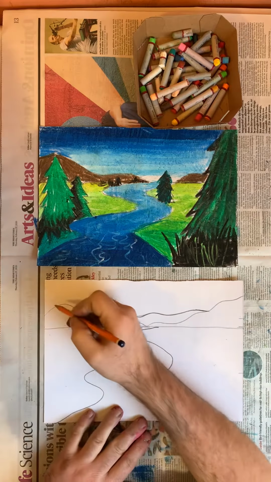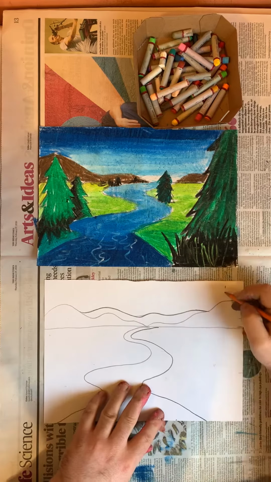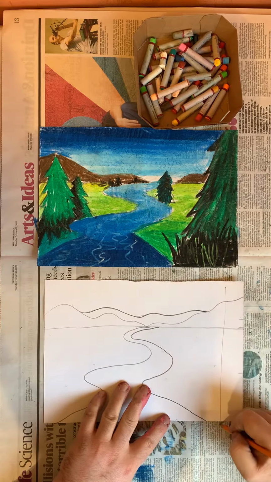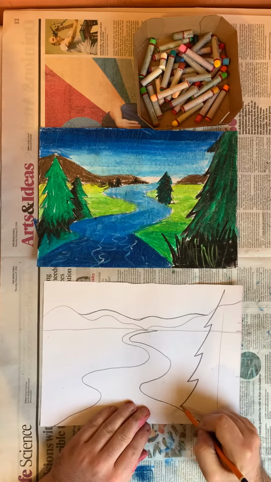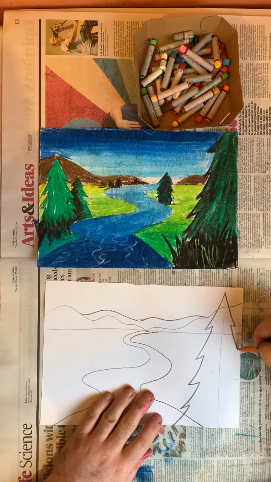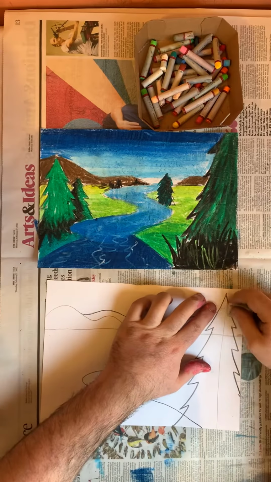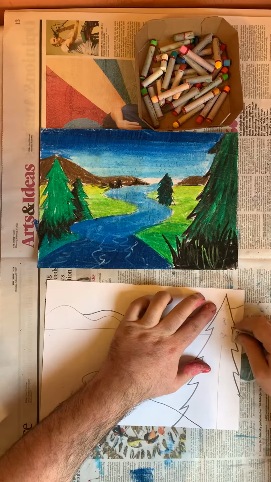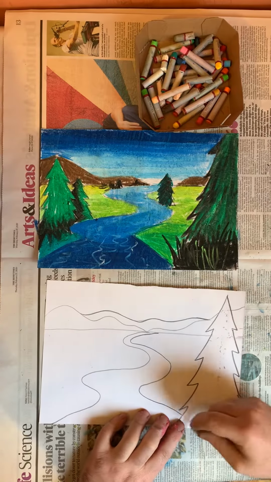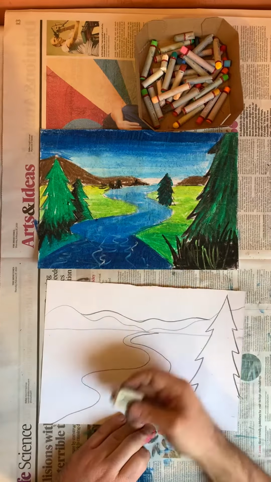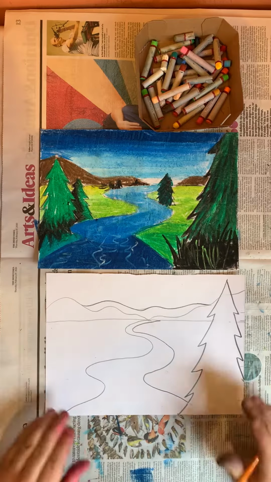I'm going to put a very large tree here, so I'm going to draw a straight line like this, and I'm going to do sort of fir trees like so. Okay, and I'm going to rub that away so that it just makes sense. Things that are in the foreground are usually really big because they're so much closer to the person looking at the picture.